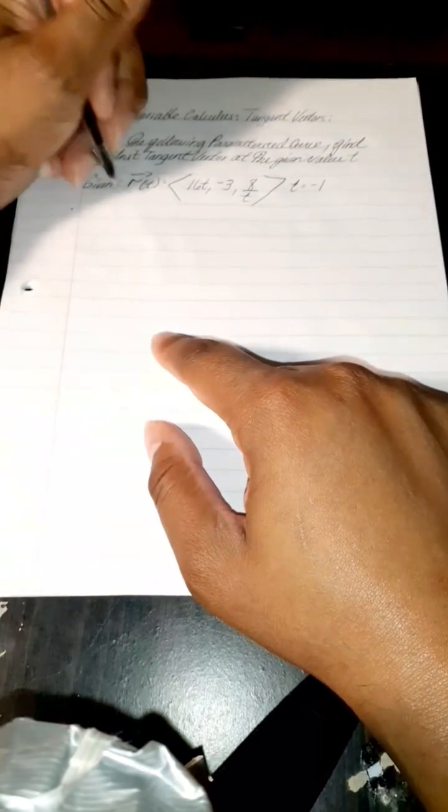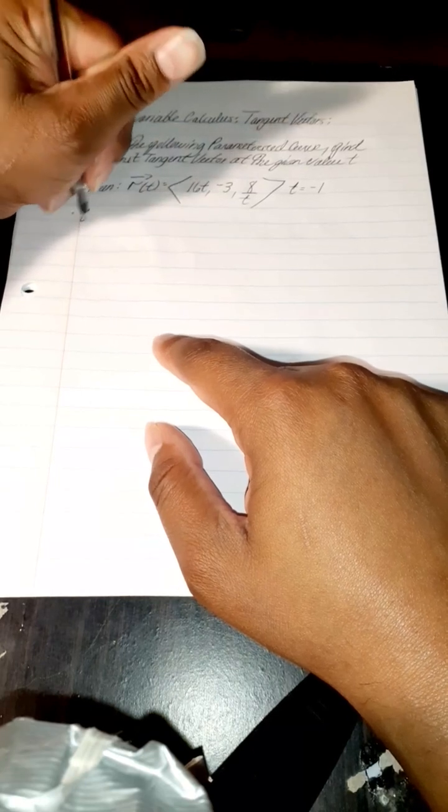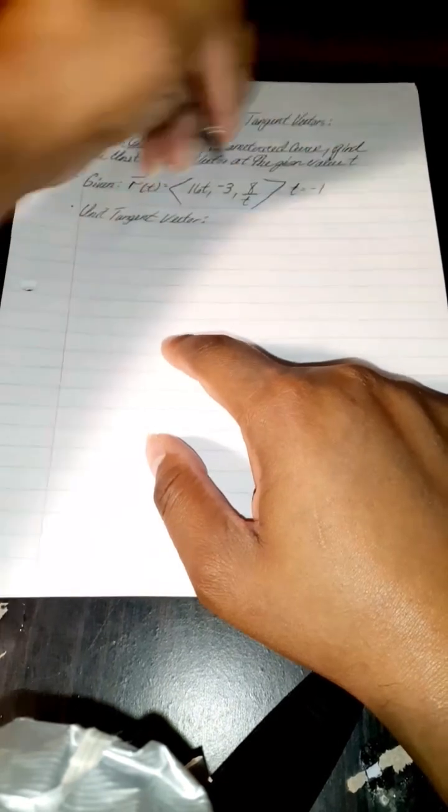So all we really need to do here is use the definition for the unit tangent vector. So let me remind you of what that is. Recall the unit tangent vector, that's just T of t, is equal to the first derivative of the parameterized curve, all divided by the magnitude or the norm of the first derivative of the parameterized curve.